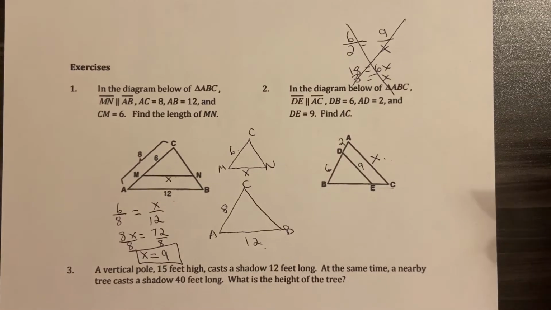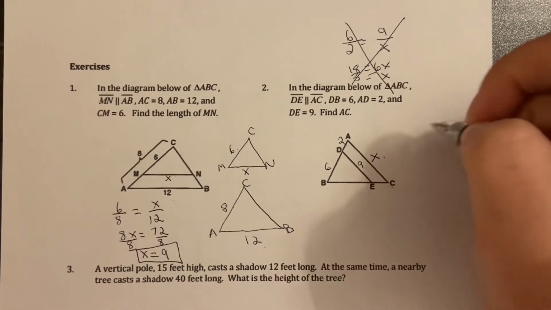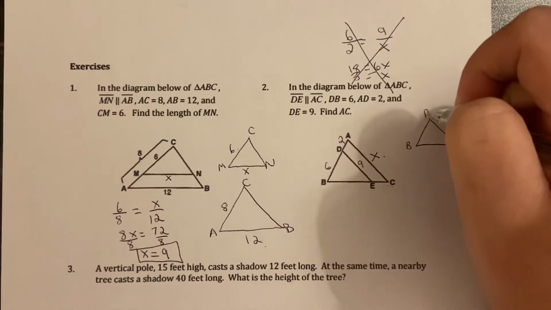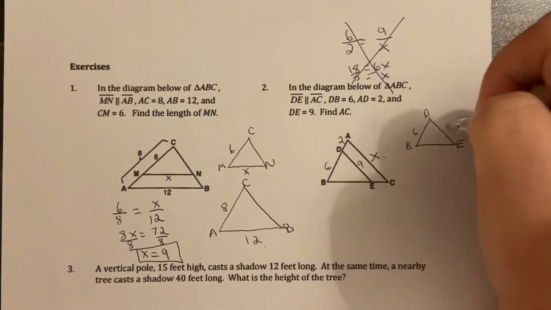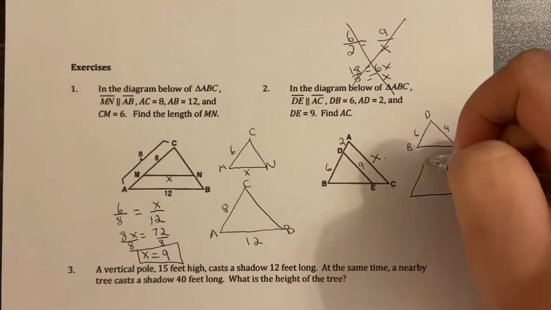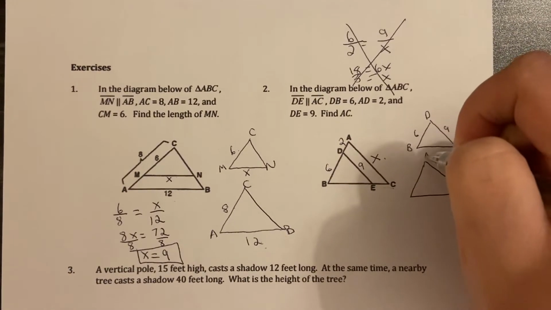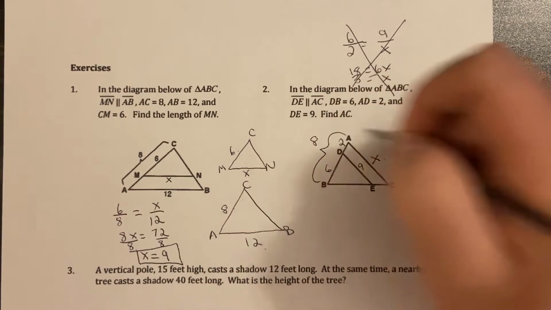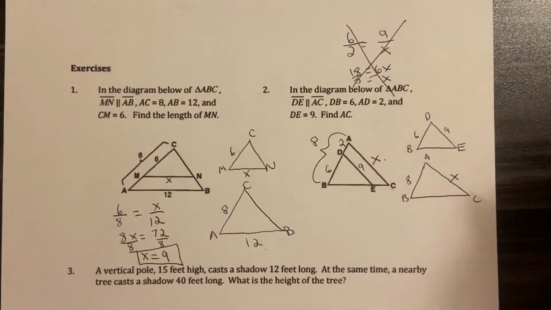I still want to show you guys the shortcut, you know, to save you time. But like this one, you have to draw separately. So we have B, D, E, and this is a 6 and a 9. And then this is A, B, C. AB is 6 plus 2, or 8. And then this is the side we're looking for.